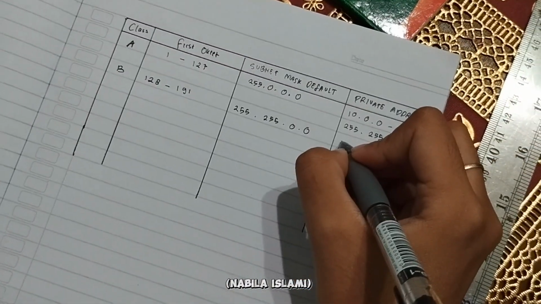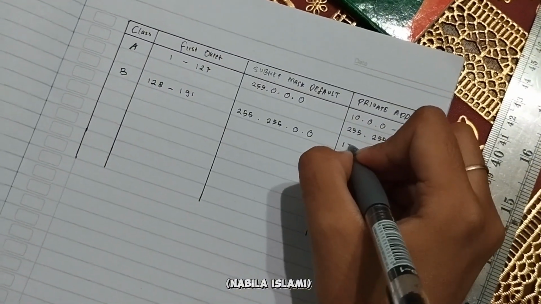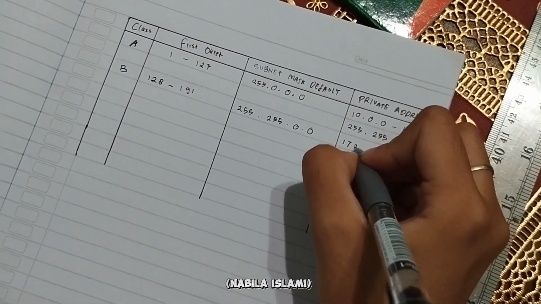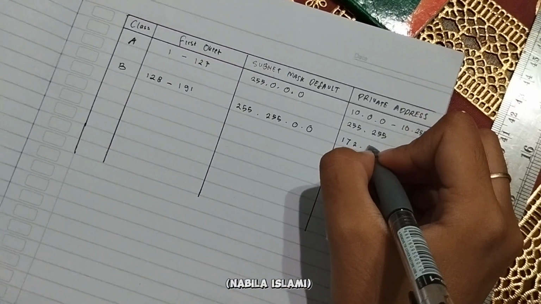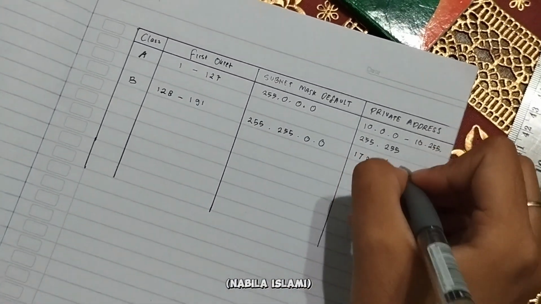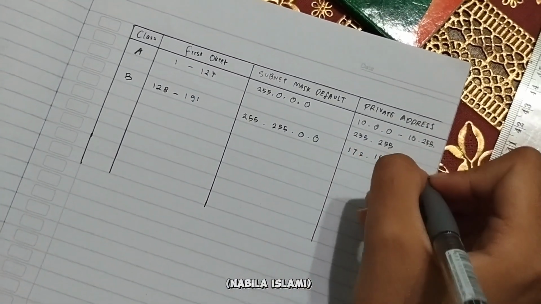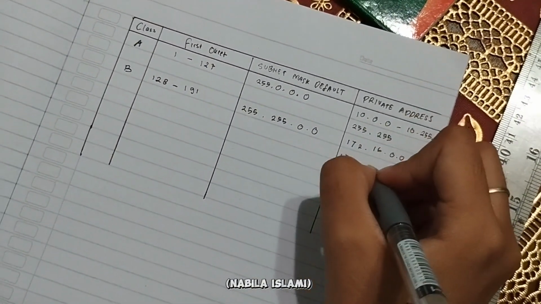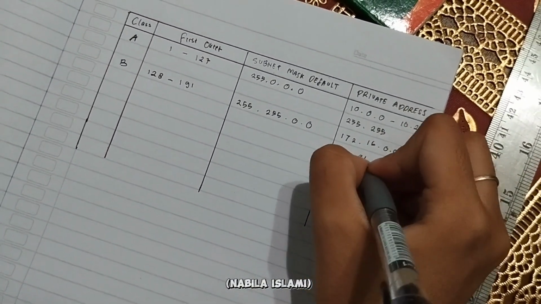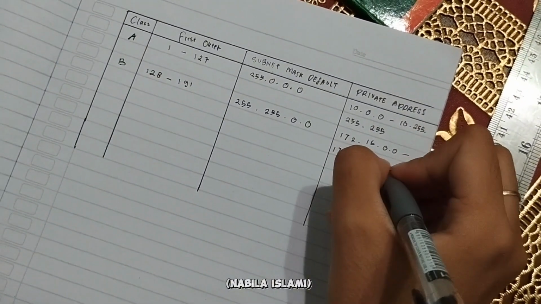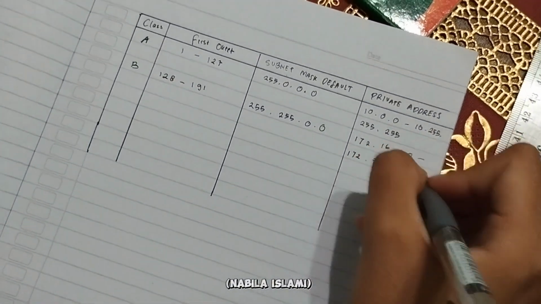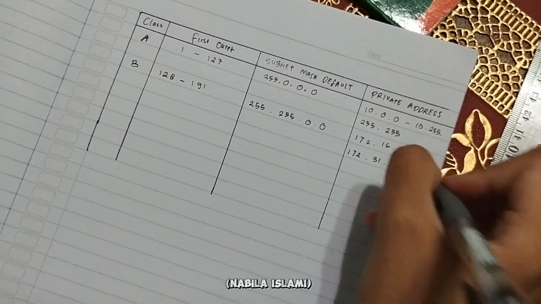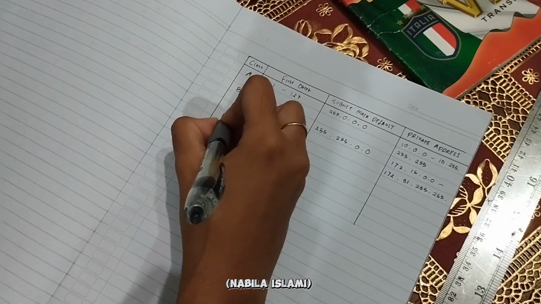Private address is 172.16.0.0 until 172.31.255.255, and the last is class C.